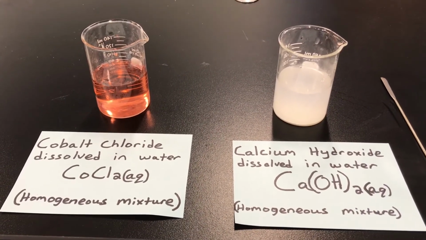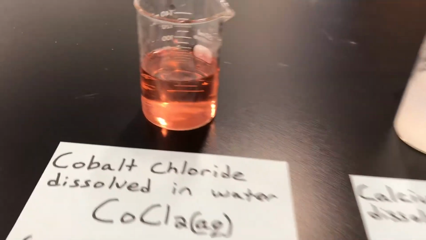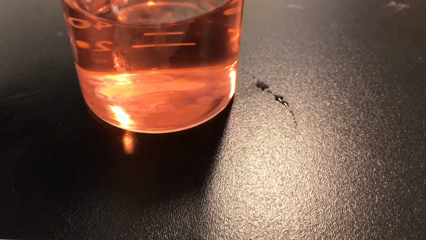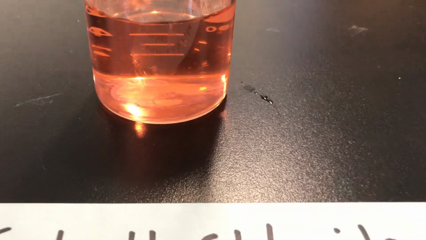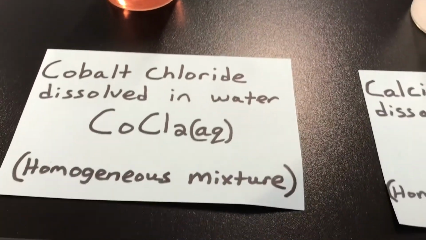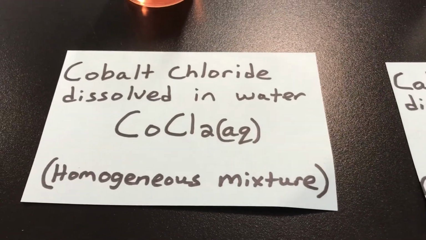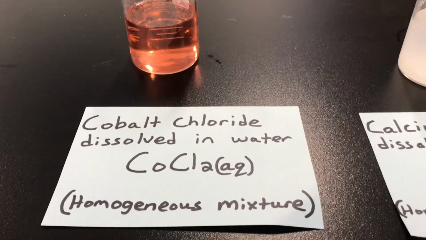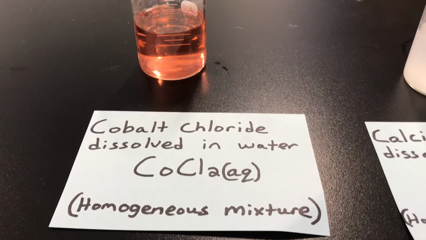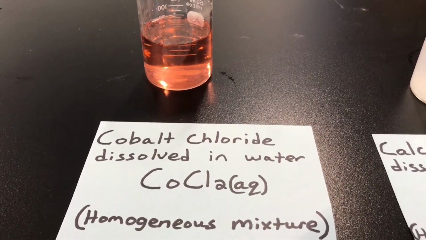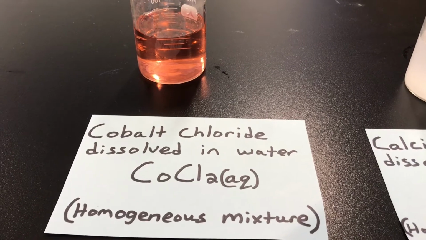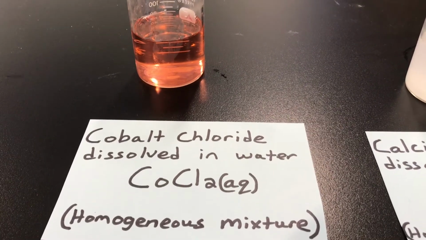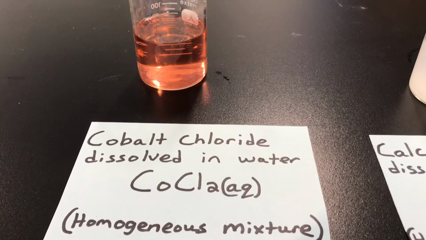On the left, we have cobalt chloride dissolved in water, and it looks uniform. There are no particles on the bottom. So we have one mixture that looks the same throughout. So cobalt chloride dissolved in water, or CoCl2 aqueous, is a homogeneous mixture. Remember, anytime you see the 2 letters AQ after the symbol, then you have a homogeneous mixture.